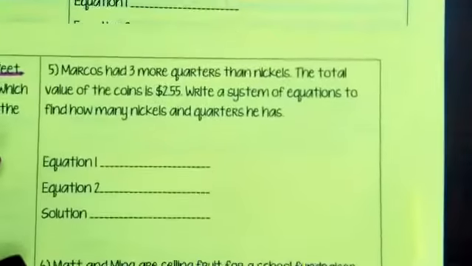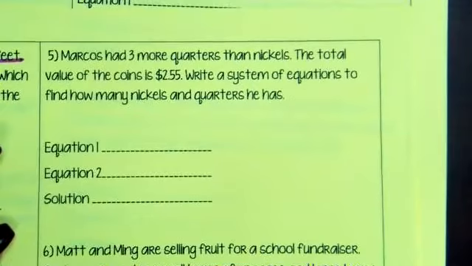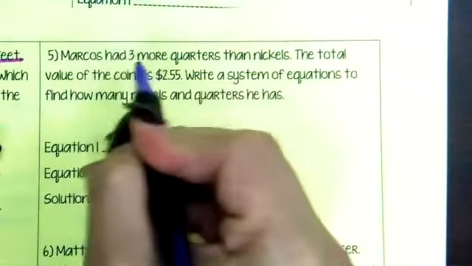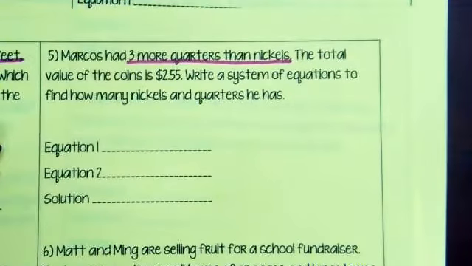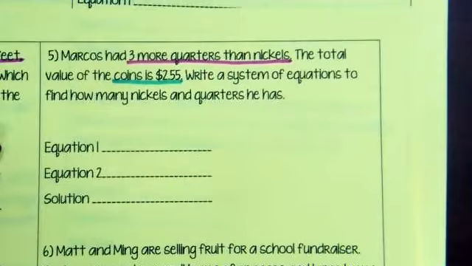Number 5. Marcos had 3 more quarters than nickels. The total value of the coins is $2.55. Write a system of equations to find how many nickels and quarters he has. Like I said, I'm just writing the equation so you guys can do it on the matrix. Marcos has 3 more quarters than nickels, and the total value is $2.55.